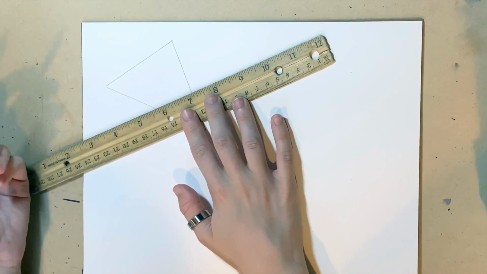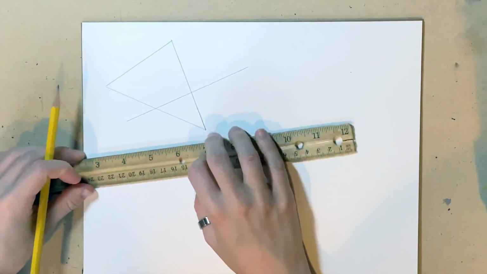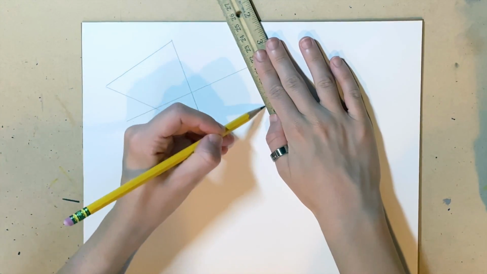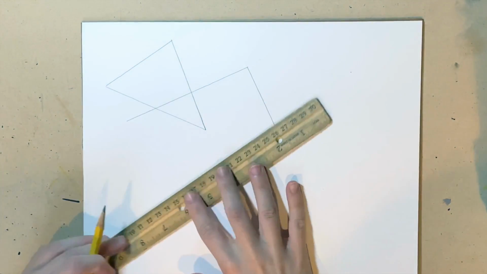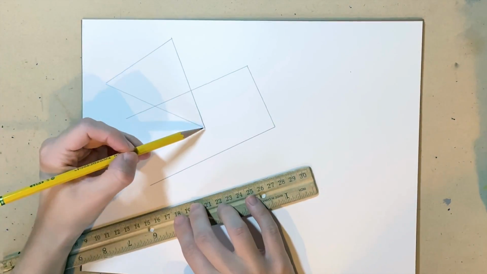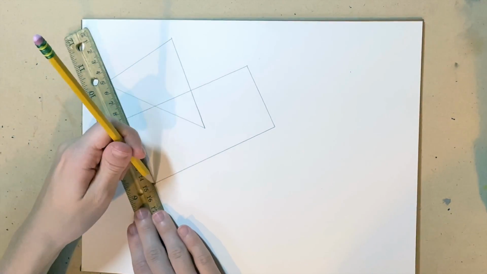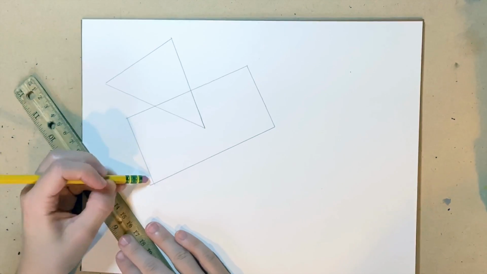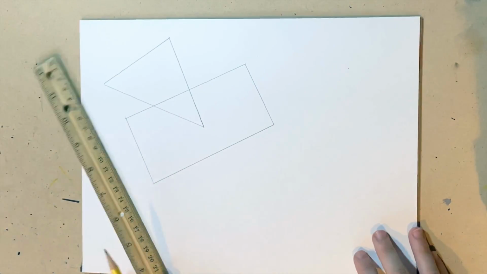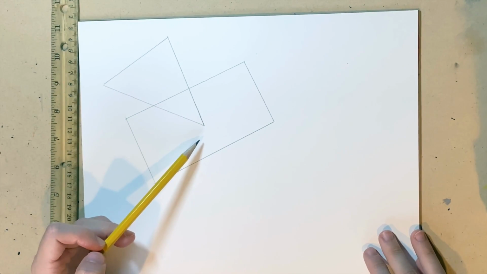But if you have a ruler, I do want you to use the ruler. And now I'm going to make a rectangle. And I want you to keep the triangle. So I don't want you erasing. I want everything to be overlapping. And I'll explain why when we do color. So here are our two shapes.